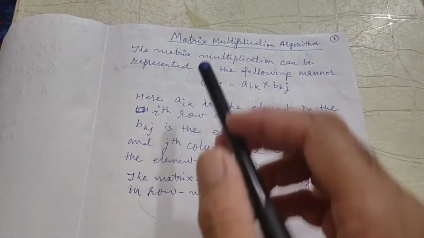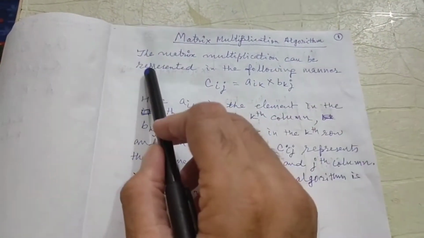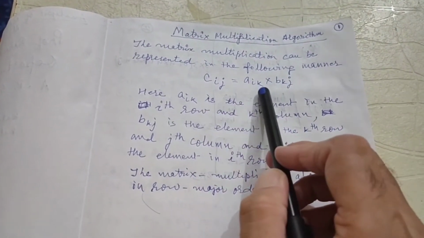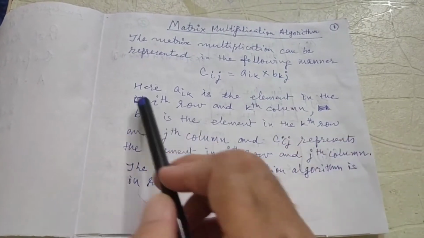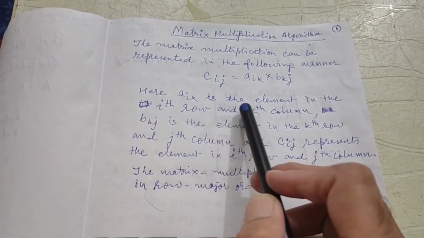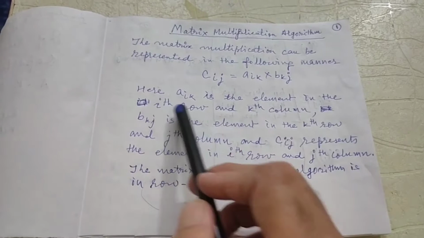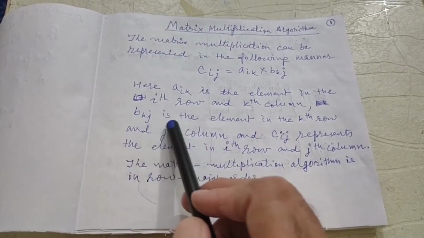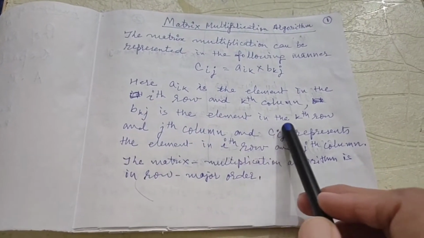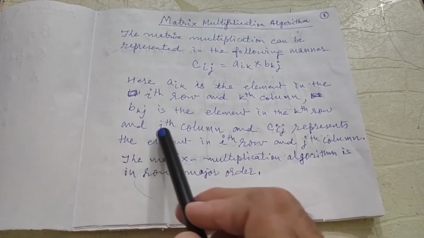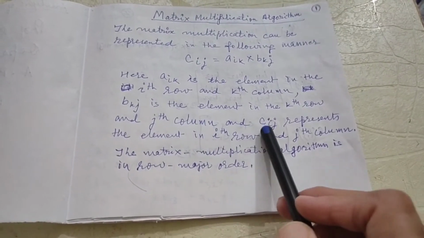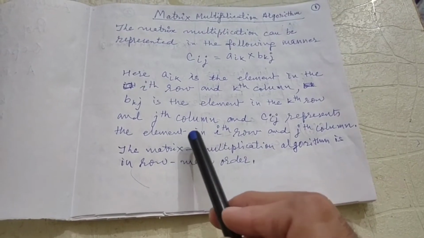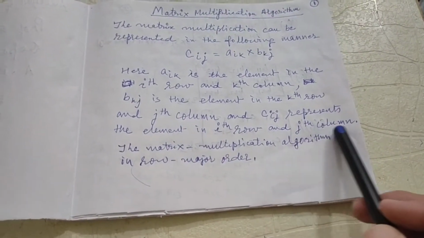The matrix multiplication can be represented in the following manner. Cij is equal to Aik into Bkj. Here Aik is the element in the ith row and kth column. Bkj is the element in the kth row and jth column, and Cij represents the element in ith row and jth column.